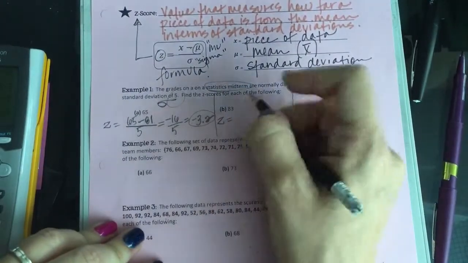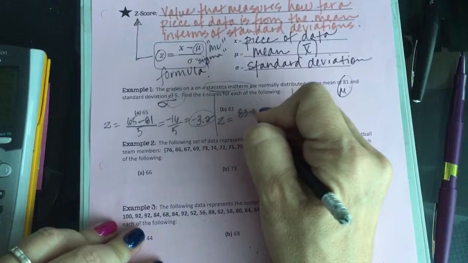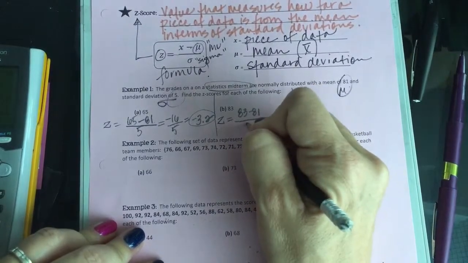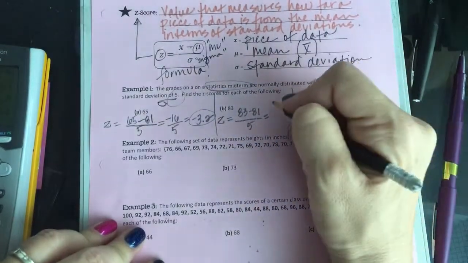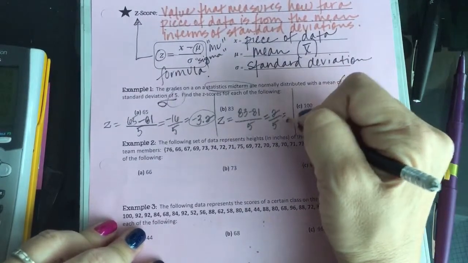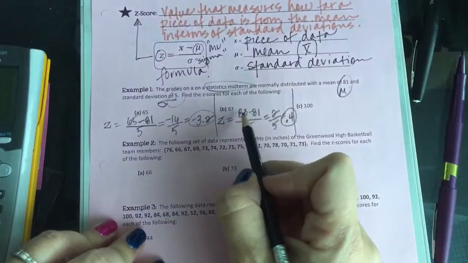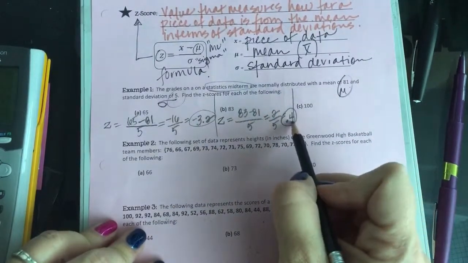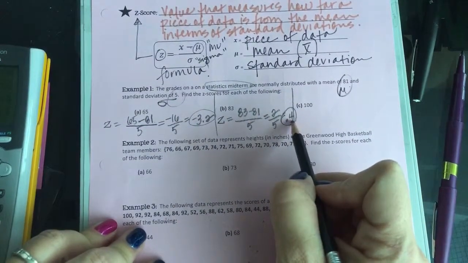Z is equal to a test score of 83. 83 minus 81. Yeah, maybe I'm not going to go right to my calculator because I can do that math in my head. 83 minus 81 is 2. 2 divided by 5 is going to put me at 0.4. A student with a score of 83 on the test is just slightly above the mean, 4/10 of a standard deviation above the mean.